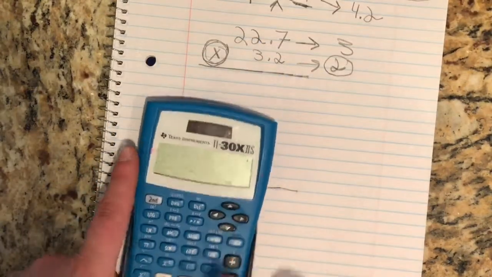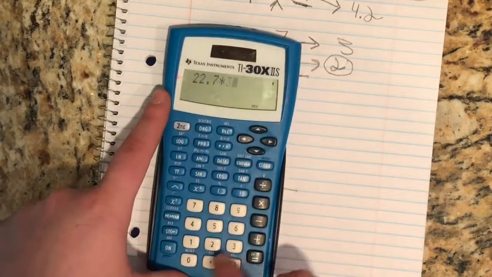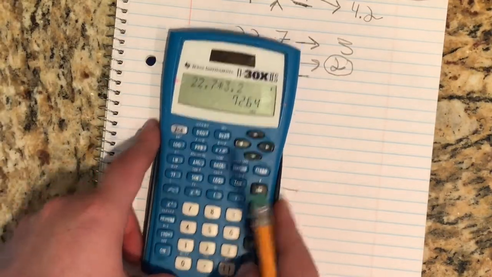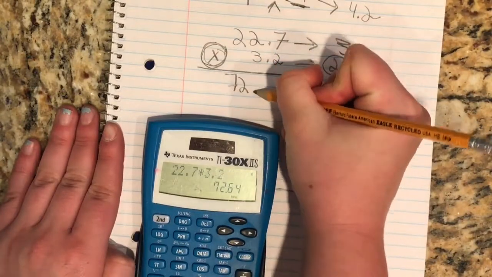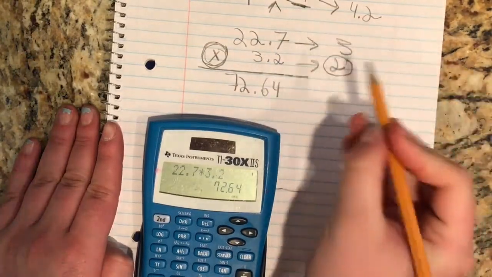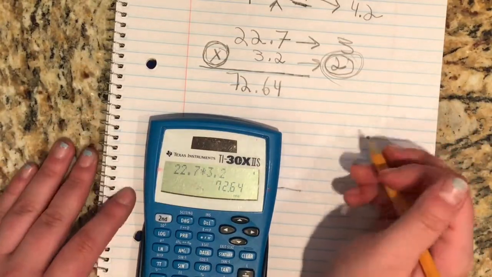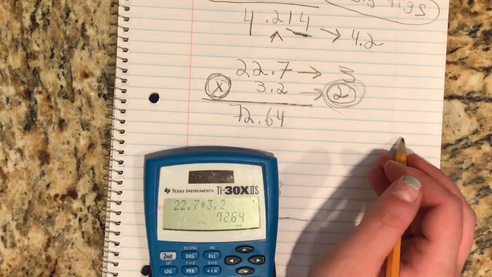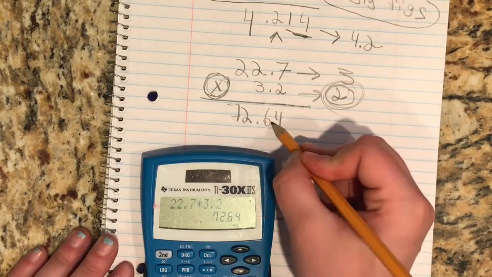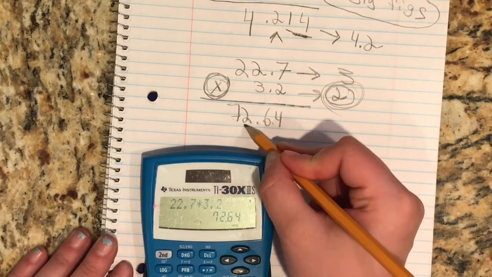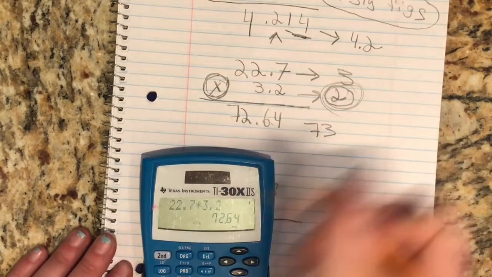Using a calculator, 22.7 times 3.2 equals 72.64. But we aren't done. We must only have 2 significant figures. This being said, we must use our rounding skills. 72.6. The 0.6 would move the 2 up to a 3. So your answer would be 73.